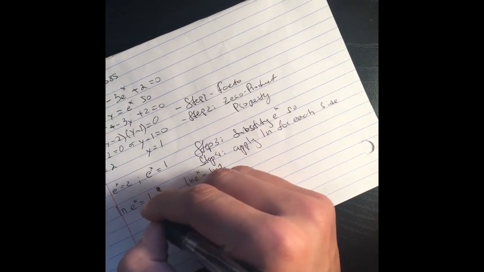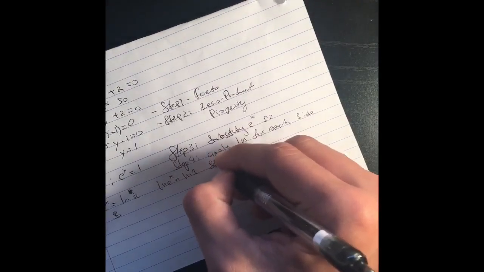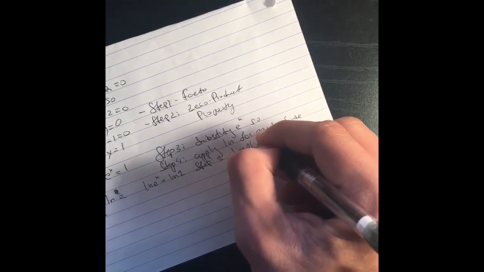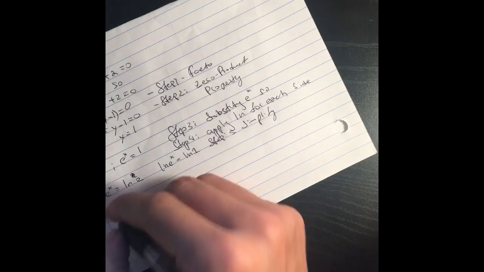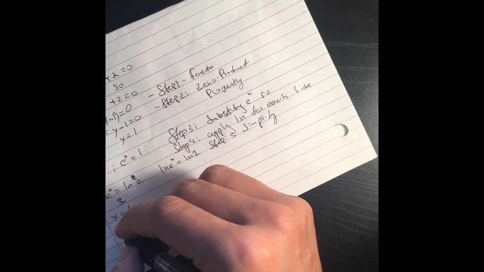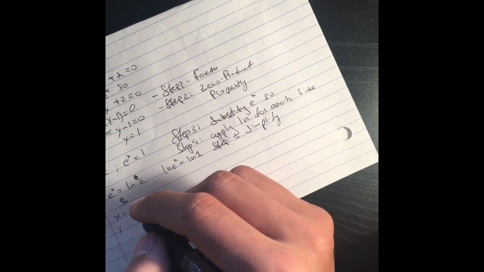Next, step 5, simplify, and that'll be x equals ln 2. So yeah, that would be the answer.